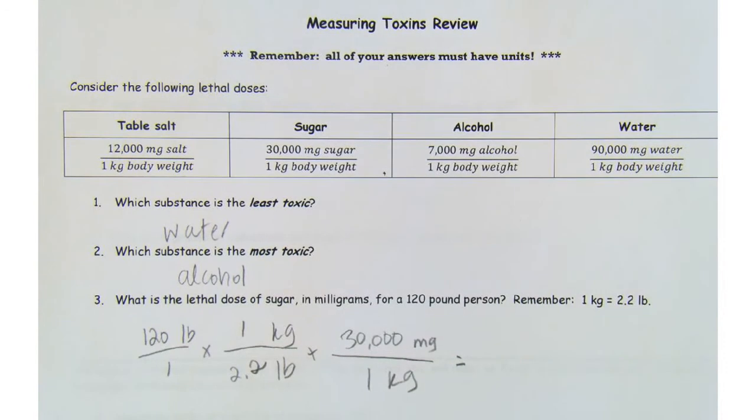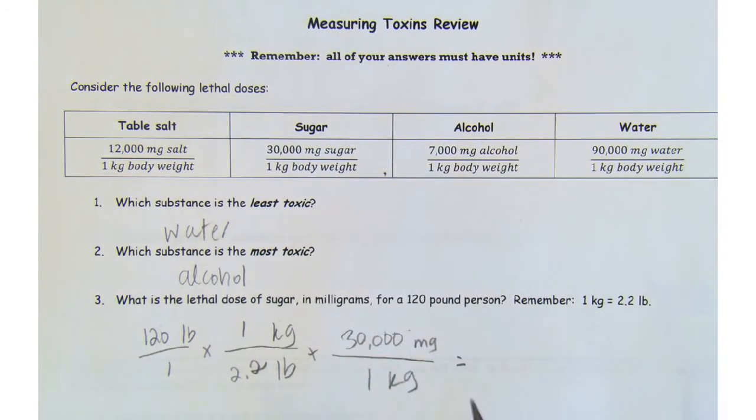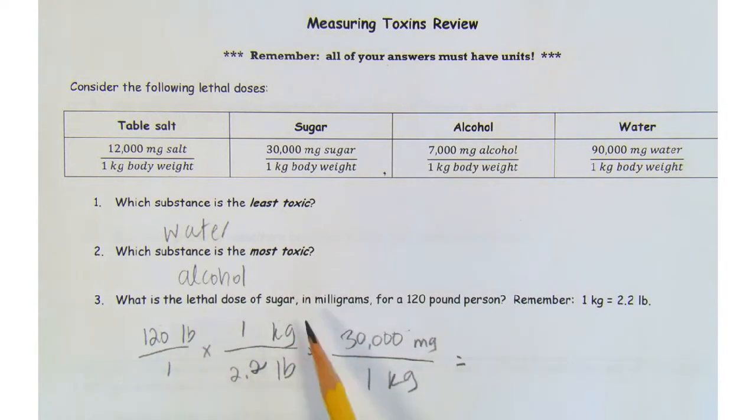Now you're ready to multiply straight across, top and bottom, and then you'll come up with your final answer. And what will the units of your final answer be? They should be milligrams. The question asks you how many milligrams.